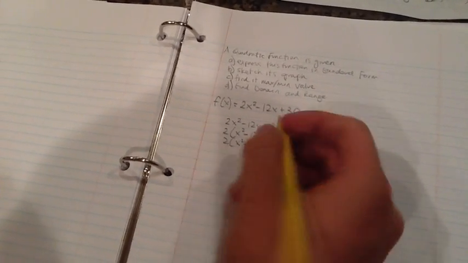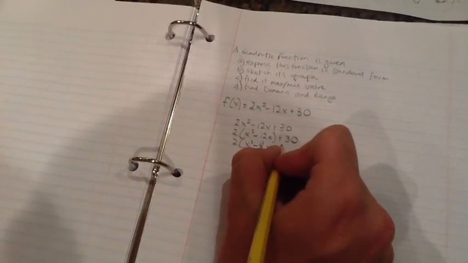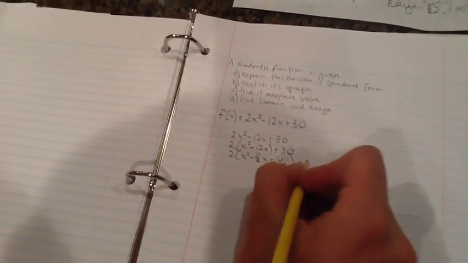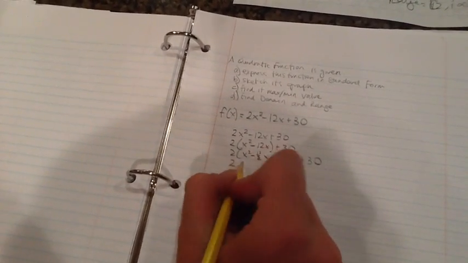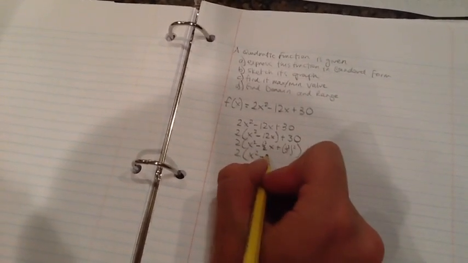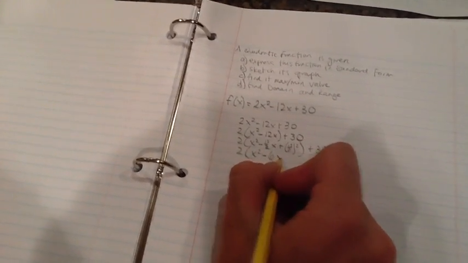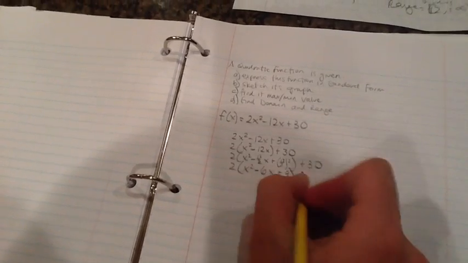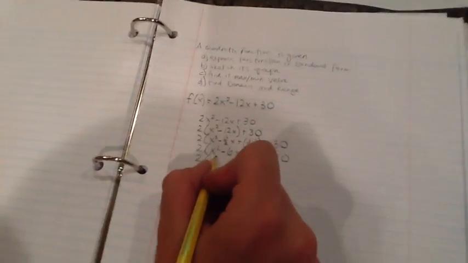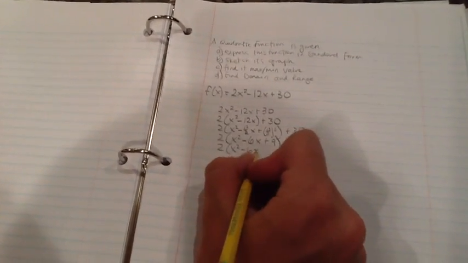No, I don't like completing the square. Ooh, ouch. This problem is uglier than your mom. God. Okay. Well, he's still doing it.